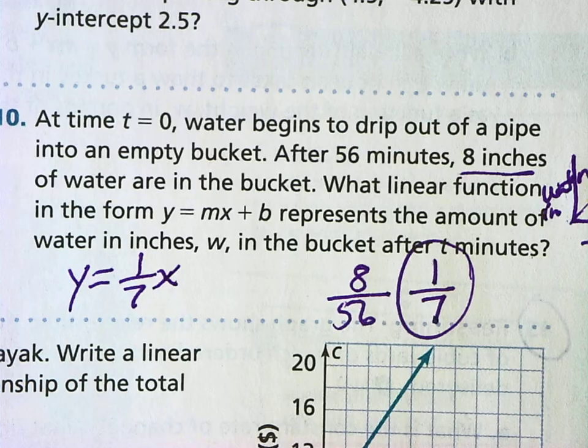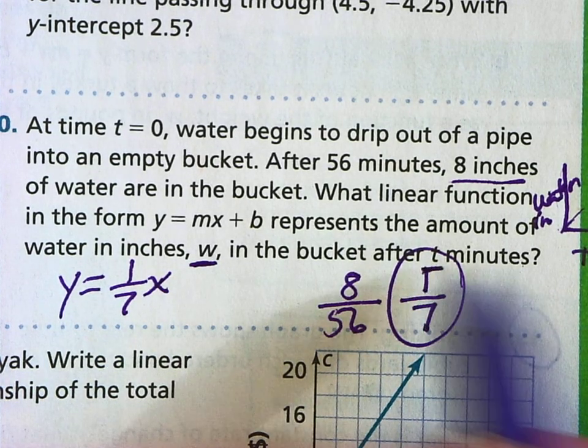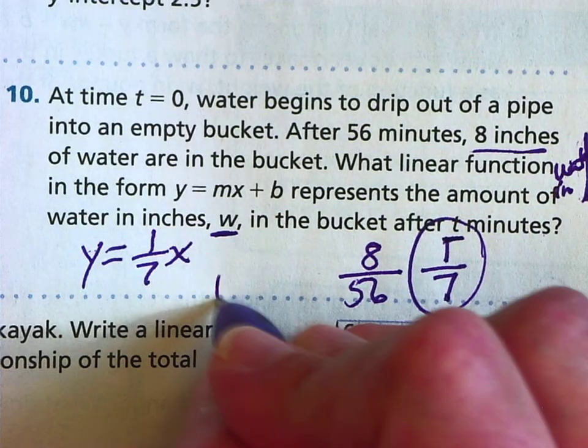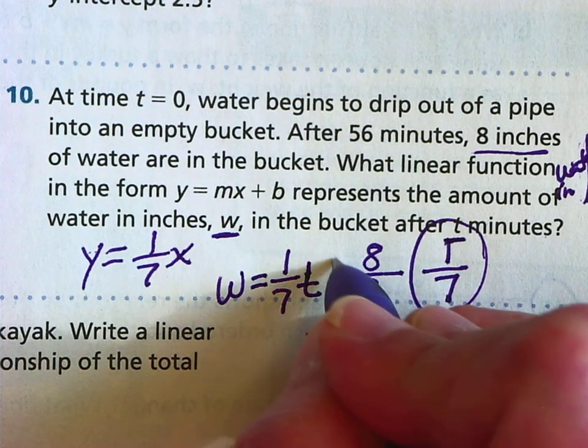But again, it wants you to use water and time, t for time. So water would be along the y-axis, w equals 1/7 t, time for t.